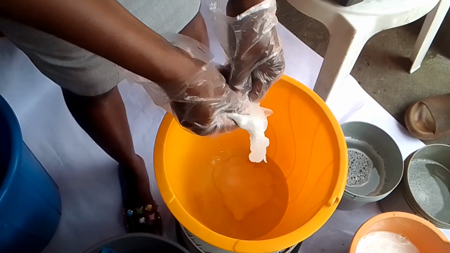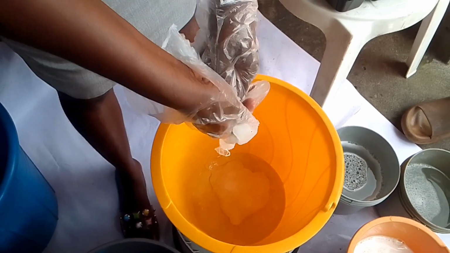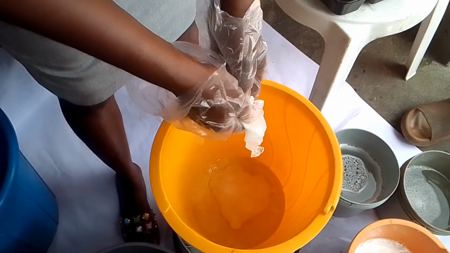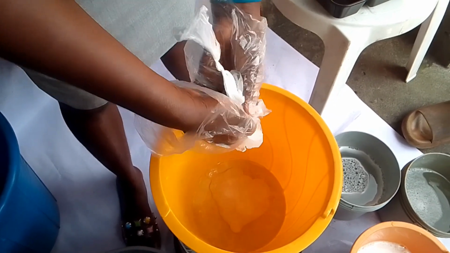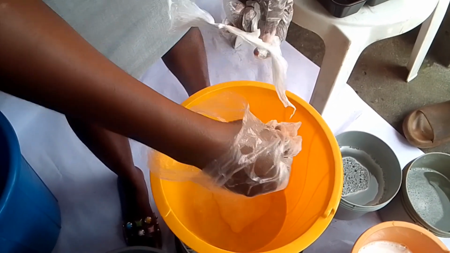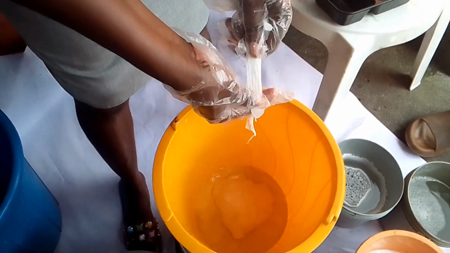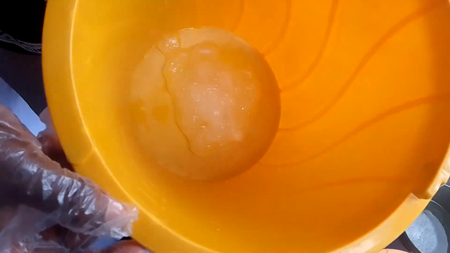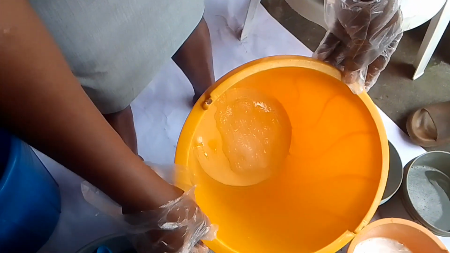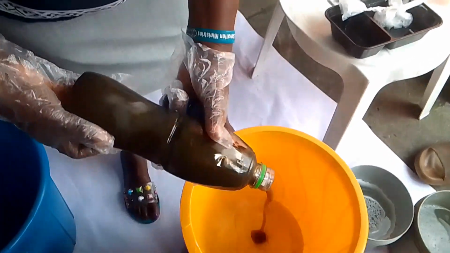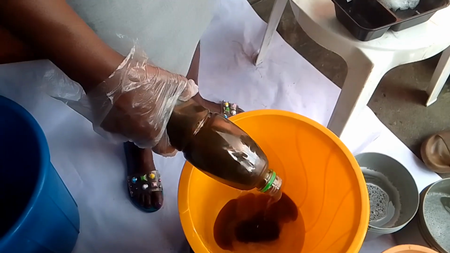So I'm adding the terzapon. Look at it. The container is like pap, jelly-like kind of. So next I will add the 75 cl of sulfonic acid to it.